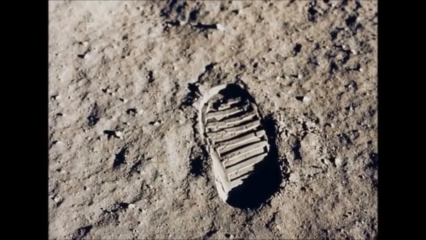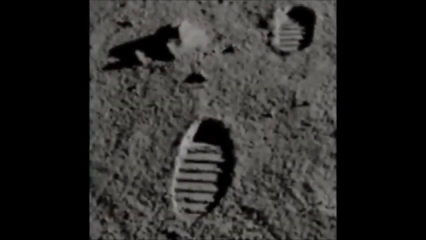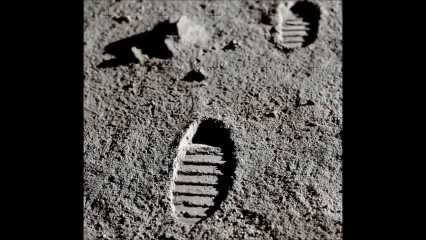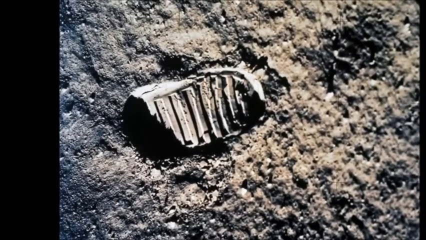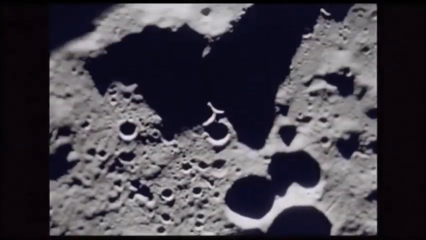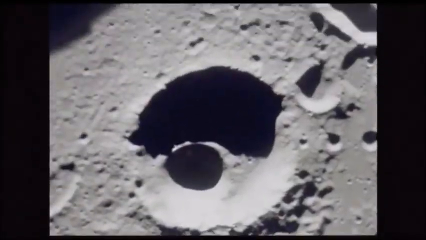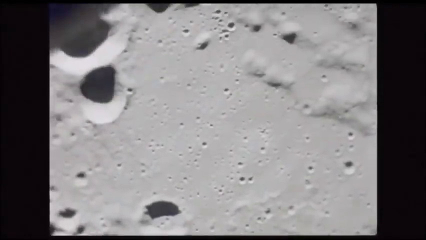No one has visited the moon for more than 40 years, but the footprints made by the astronauts who walked on its surface are still there. That is because there is no wind or water on the moon to wash the footprints away. Unless a meteorite hits the moon and smashes them, those footprints might last for hundreds or even thousands of years.